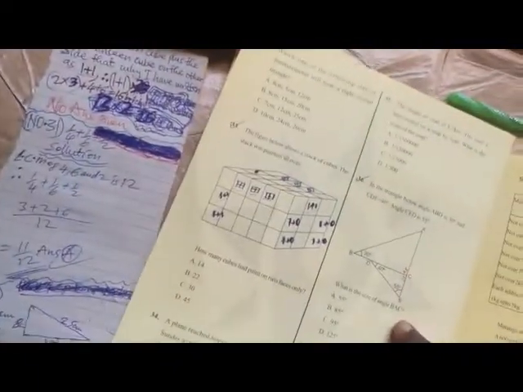Now we are looking at question number 33. Note that we are not skipping the other questions. We already did them in the first part of this paper, so we are going to skip them. We are in question number 33.